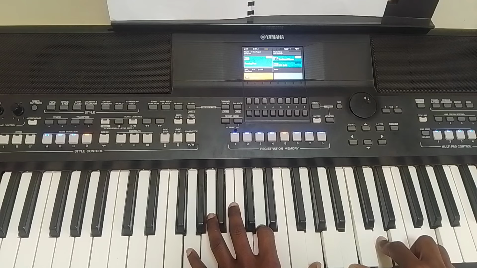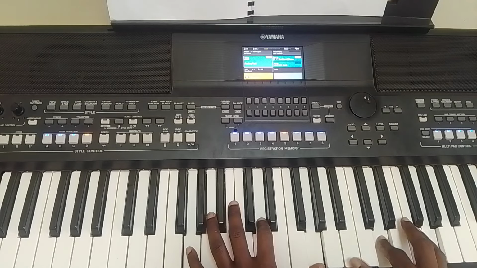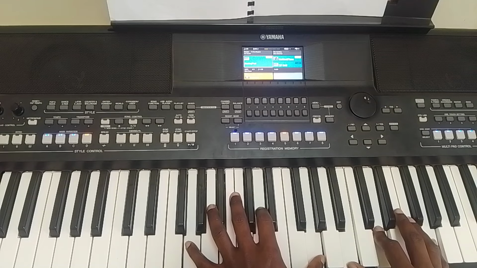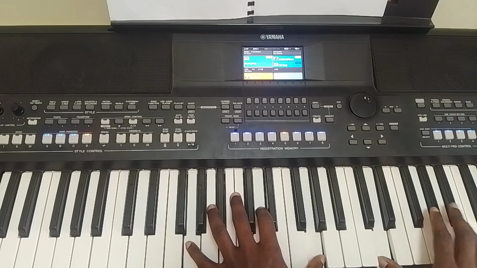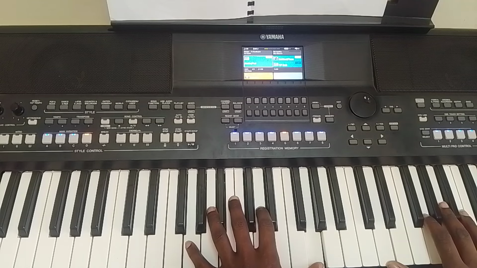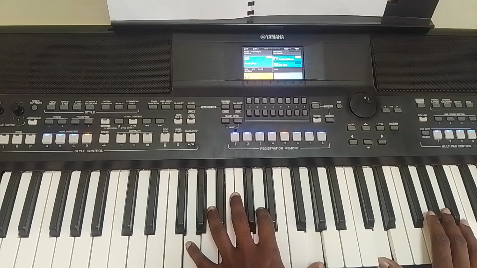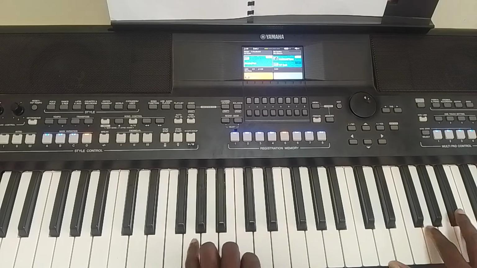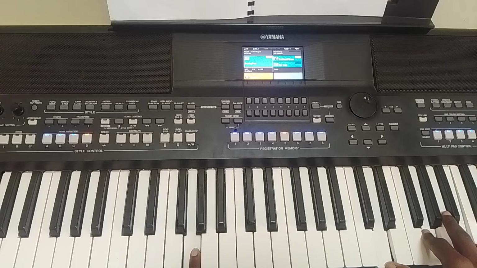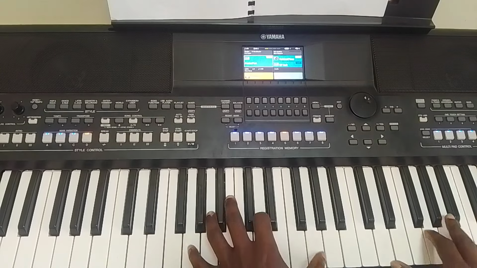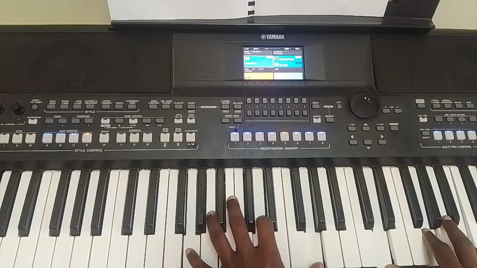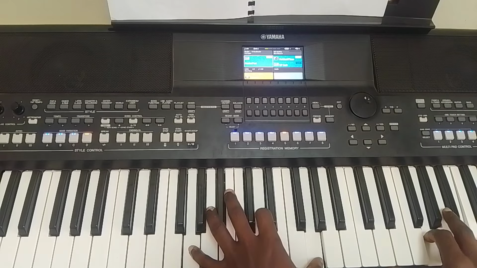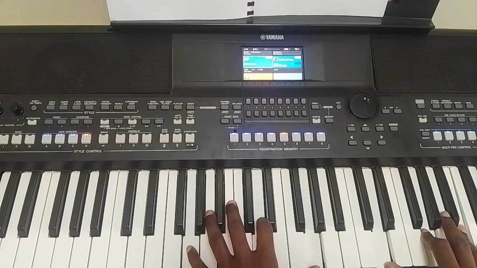Alright, this is something you can do practically. Then you can decide to play the second inversion still on octave. So we're going to play D, play G, and I play B. Okay, you can decide to play it on the left hand, the bass line, or the voicing. You can play the root, you can play the fifth, you can play the octave. It's up to you to decide. So that's it for the whole video.